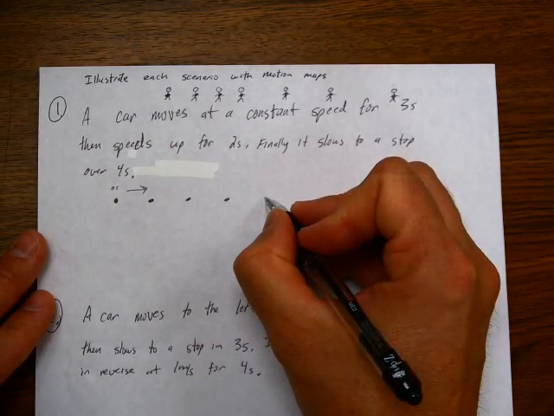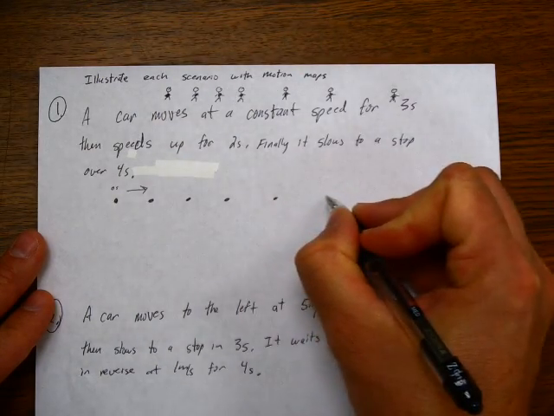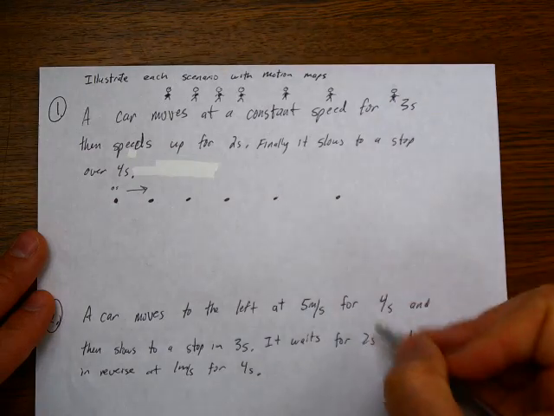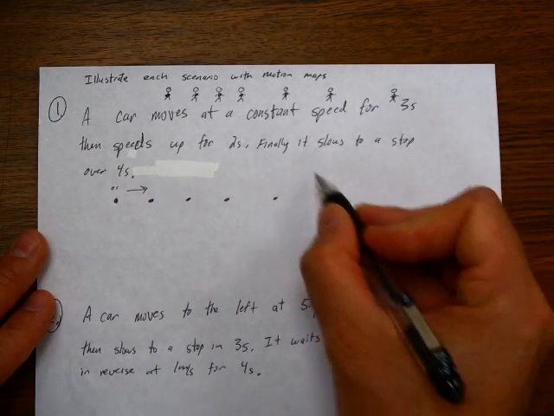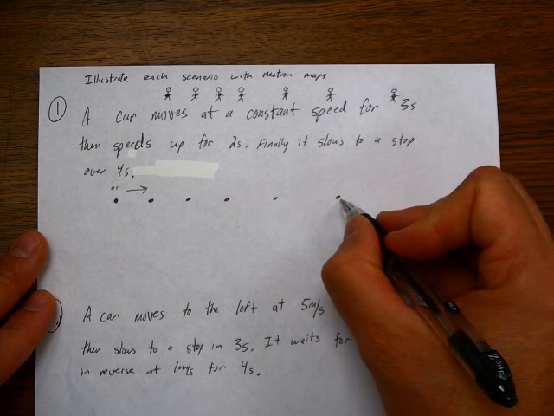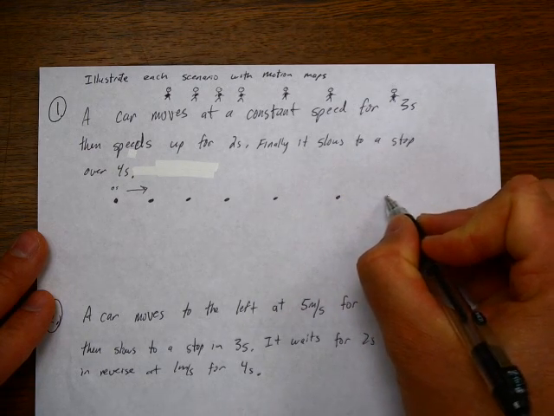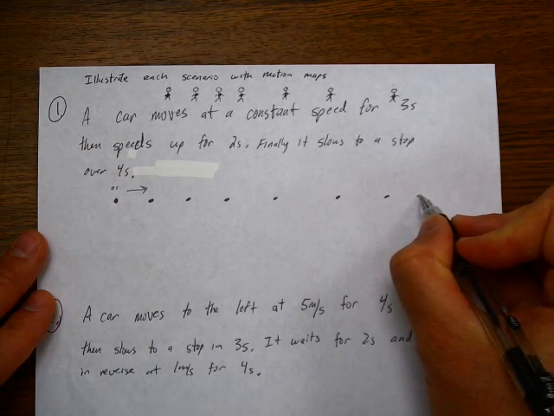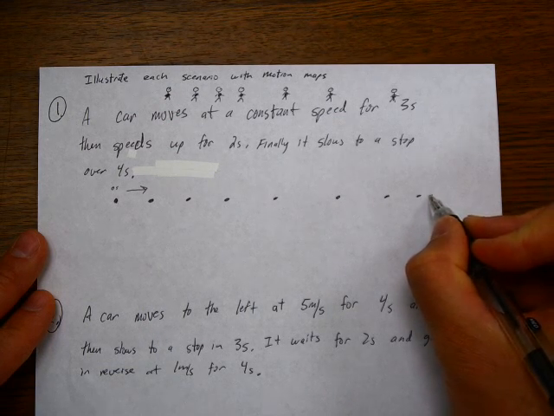Then it speeds up for 2 seconds. So 2 more seconds I've got to show it going fast. So speeding up here. Finally it slows to a stop over 4 seconds. So I've got to go a little bit slower, 1 second, a little bit slower, 2 seconds, a little bit slower, 3 seconds, a little bit slower, 4 seconds.